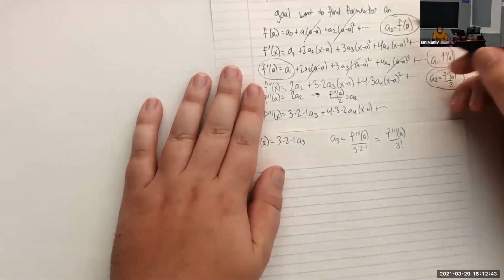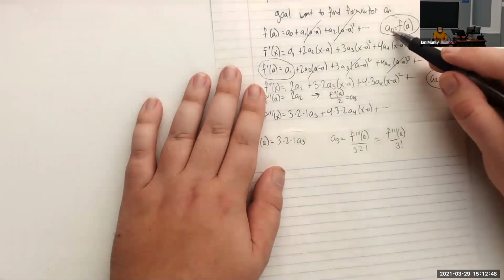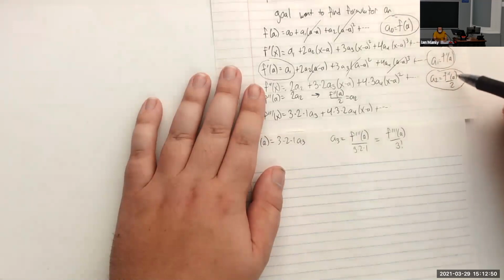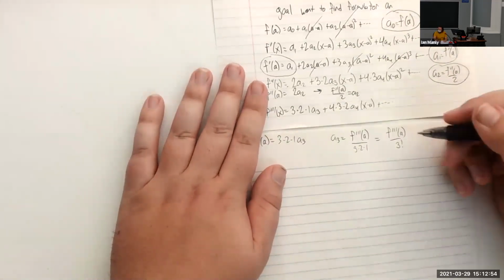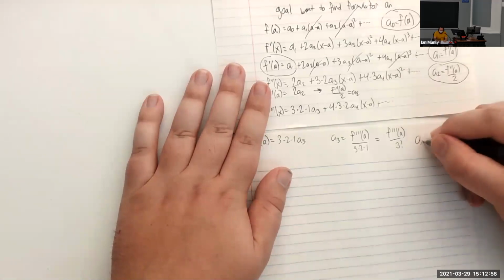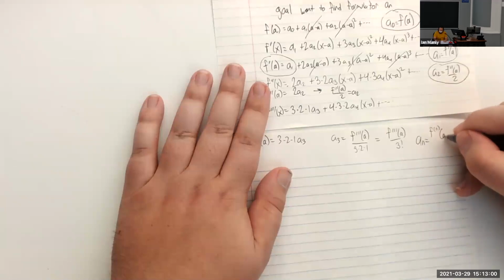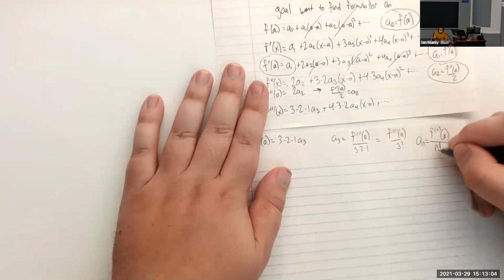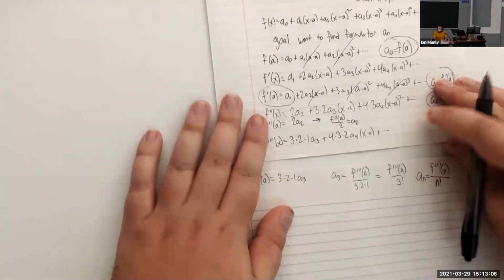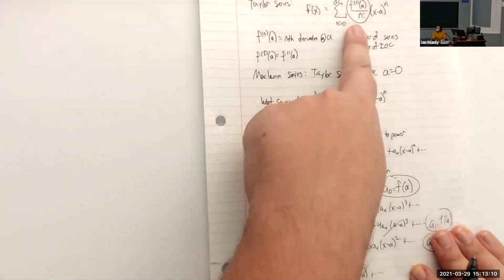Now, it seems like the pattern here is that whatever n we're at with our a sub n, we take that many derivatives, and then we divide by that factorial. So our general pattern will be: a sub n is where we take n derivatives, we plug a in, and then we divide by n factorial. So if we go back to the original equation, all the way up here, this is where that comes from.